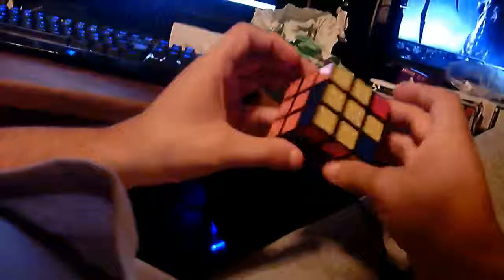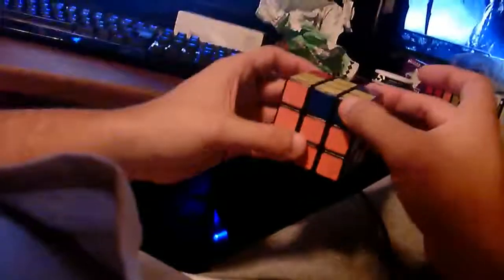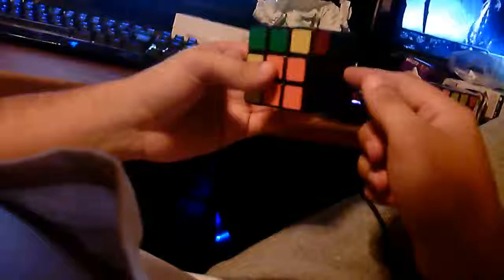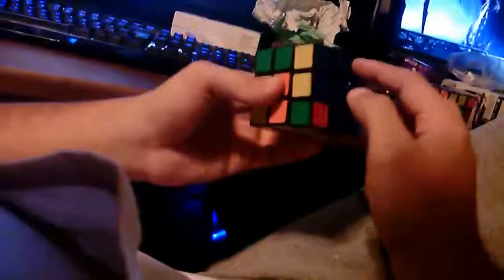Now, to permute these two corner pieces, you want to keep them on the right side of the cube, and then bring up the F2L pair from the left back side of the cube. Bring it up to the top layer, and then bring it one step towards you. Next, bring up the F2L pair from the back right of the cube, like this.